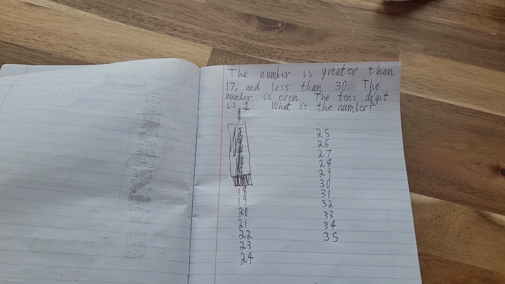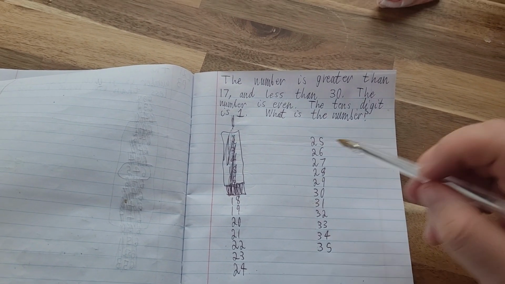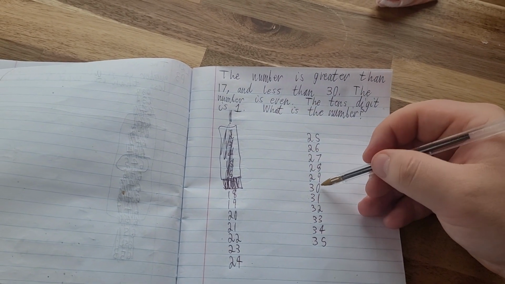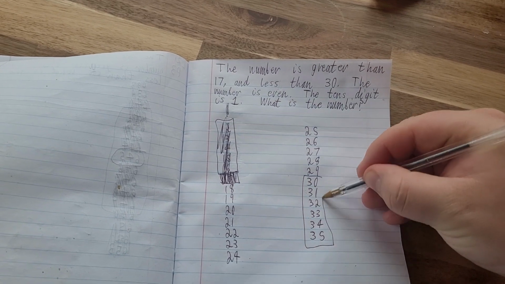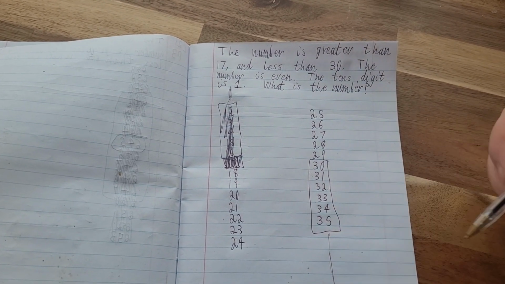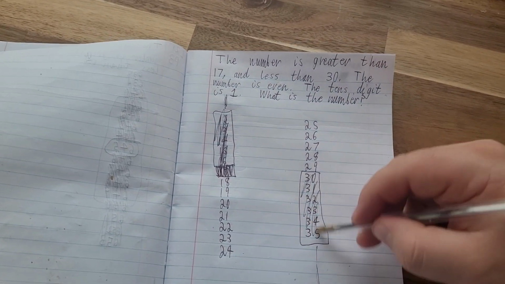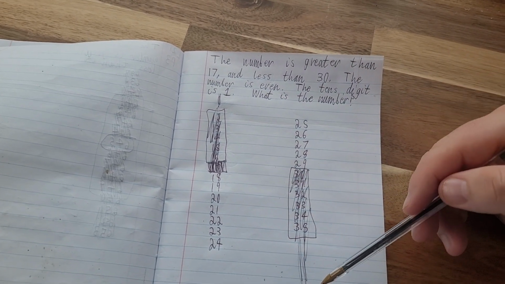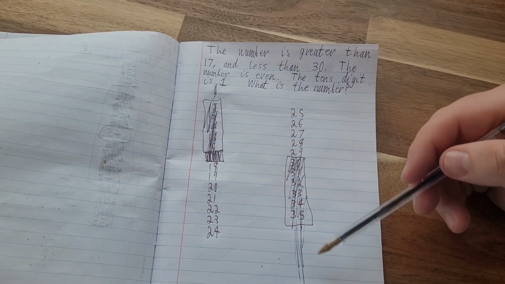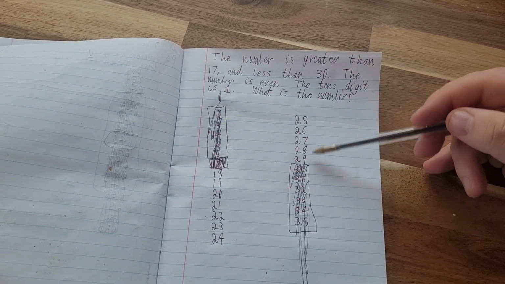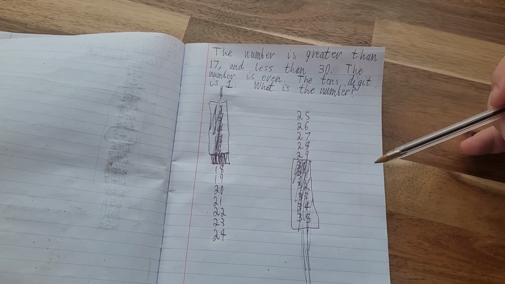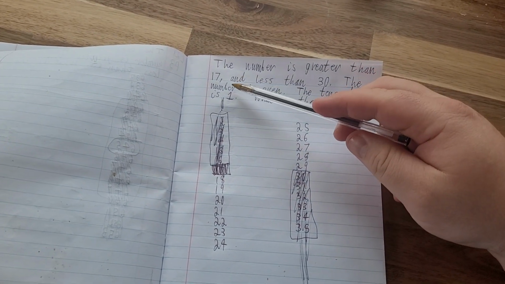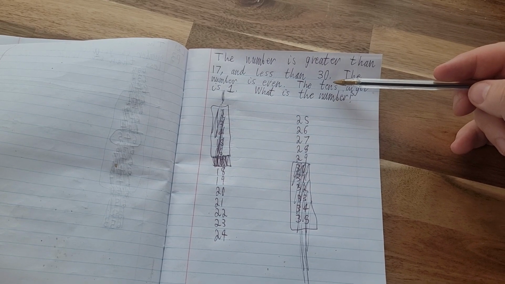The next piece of criteria from this problem is that the number must be less than 30. So 30 to 35 and everything else going from there, we can cross all of that out because none of these numbers are less than 30. Only the numbers that I have left on my page, which are not crossed out, are greater than 17 and less than 30.